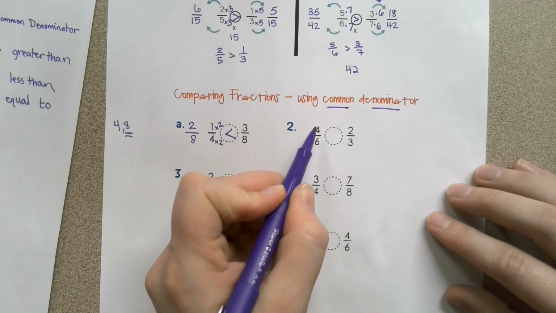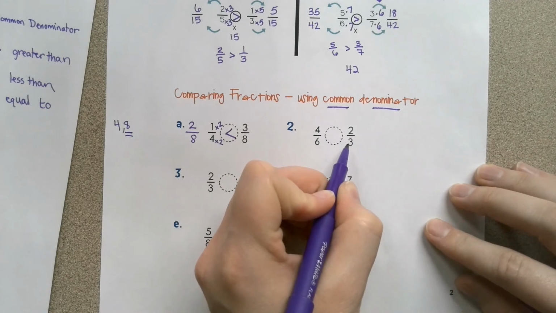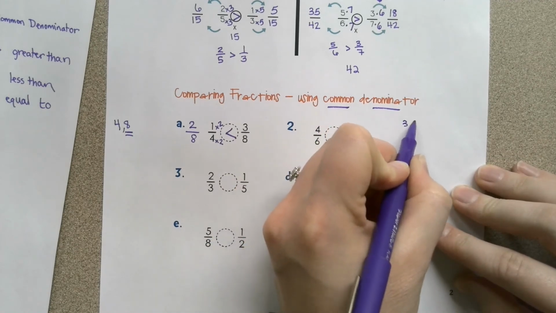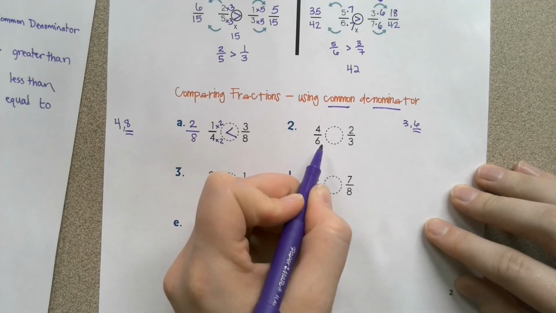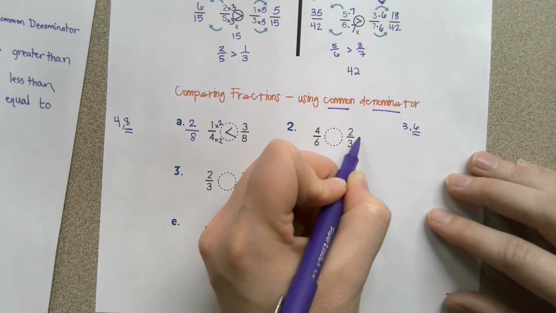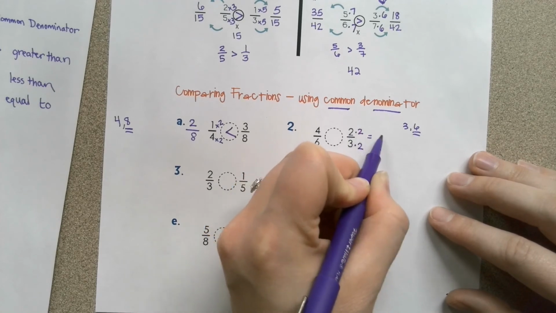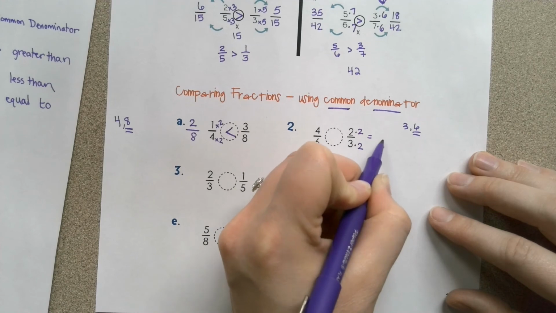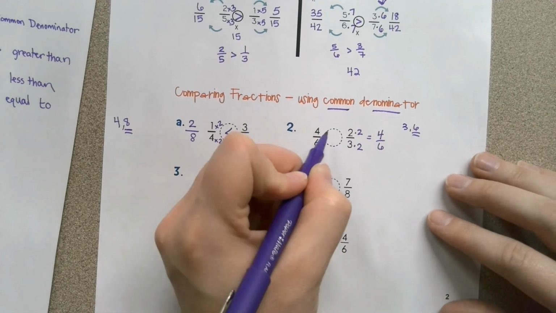When we look at this one, there are two different options we can do. If we look at the smaller one, we can list the multiples of 3, which would be 3, 6, and we find out that 6 is there. So we could multiply both of those numbers by 2, and that'll give us a common denominator of 4/6. There you can see that they are equivalent.